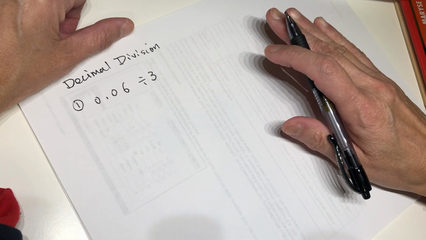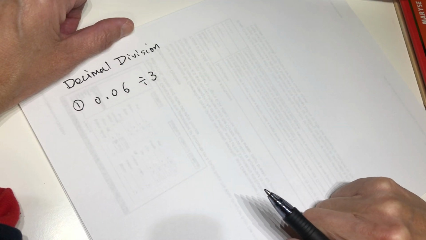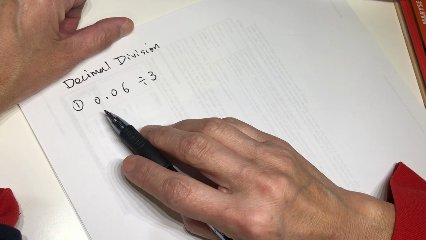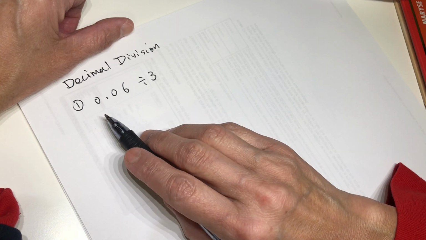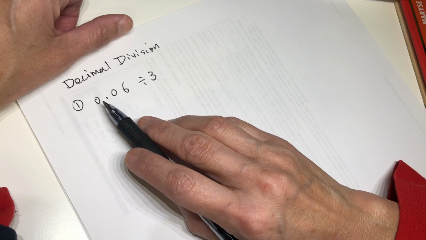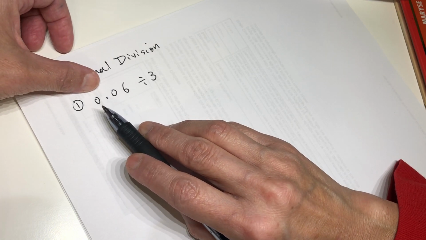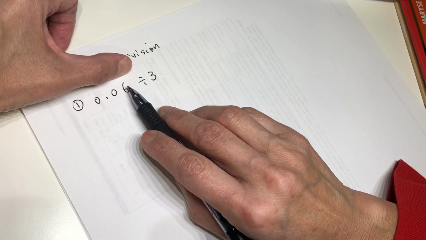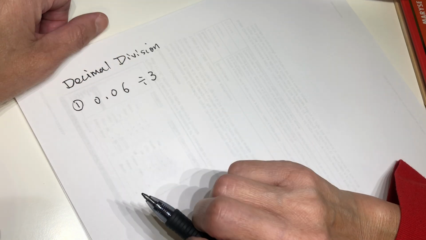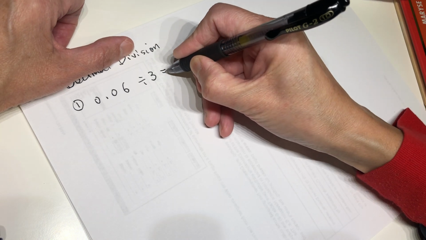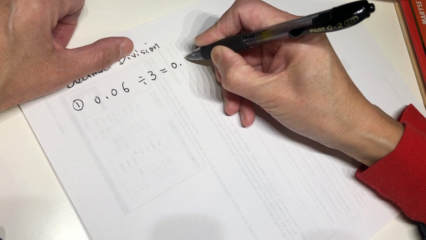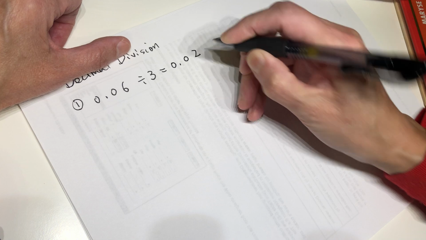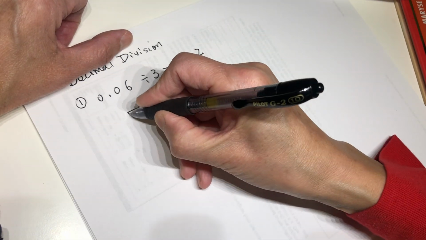Nothing will change. Go ahead with it. The first number we do not change. 0 divided by 3 is 0. 0 divided by 3 is 0. 6 divided by 3 is 2. So the result is 0.02.